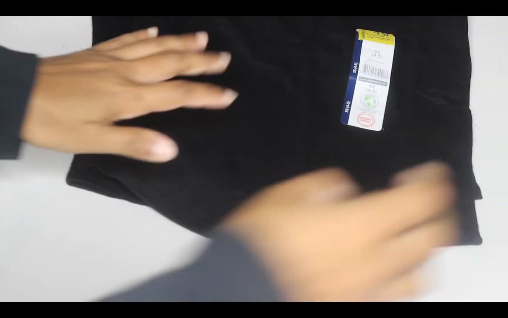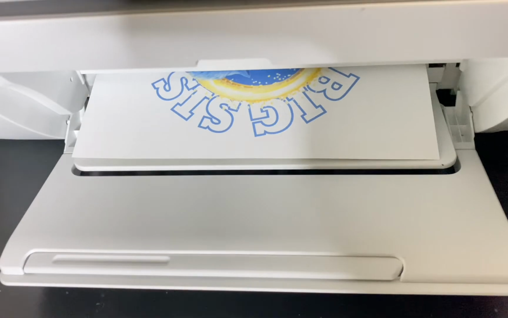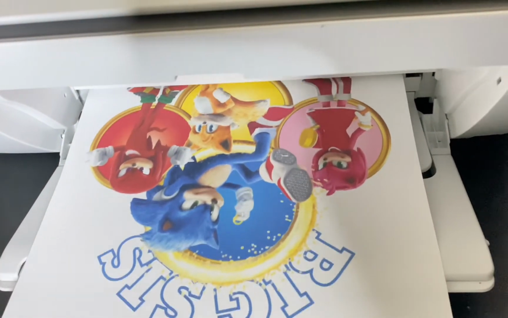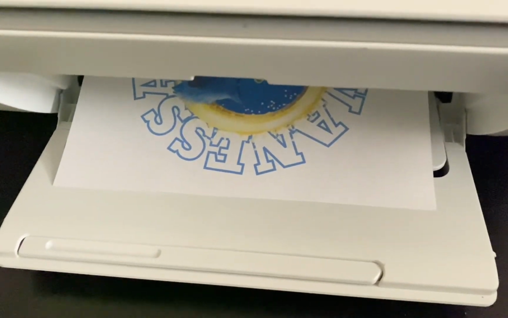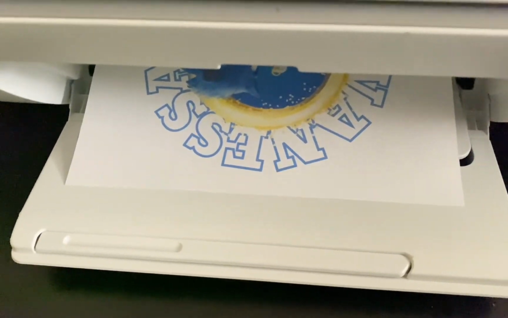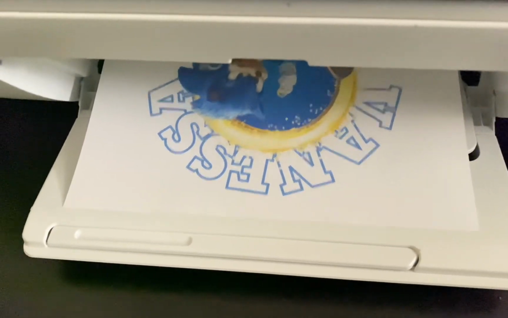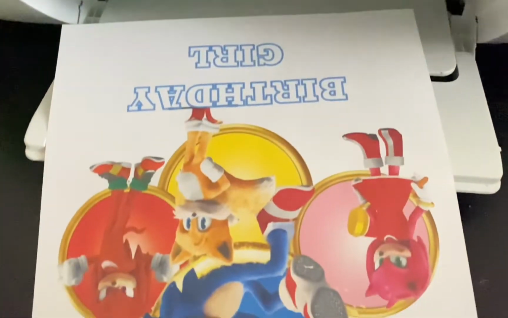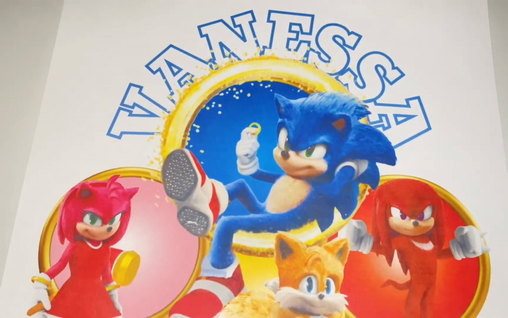Okay, so as you can see, I picked up these shirts from Walmart, and they were on sale, $2.50 each. And then I went ahead and printed it out. Now, on the back of the transfer paper, it does have directions telling y'all exactly how to do it, which side you're supposed to use it on, and everything like that. So if you pick this, make sure you follow directions.